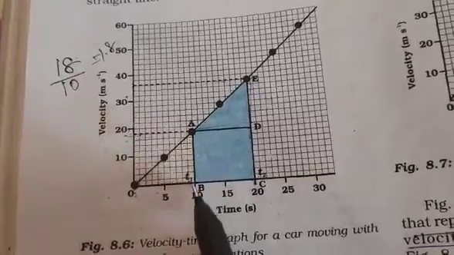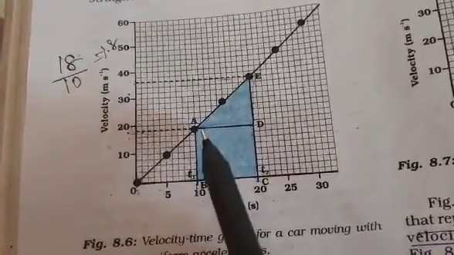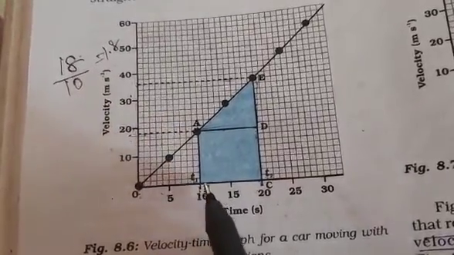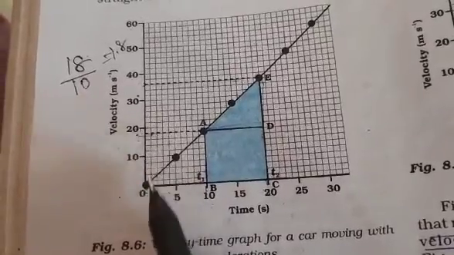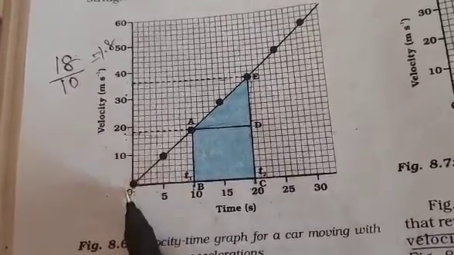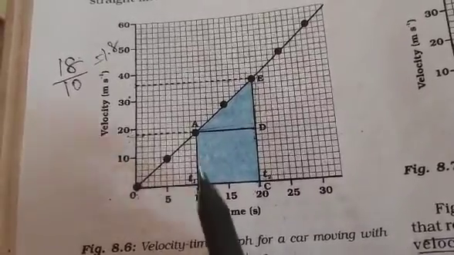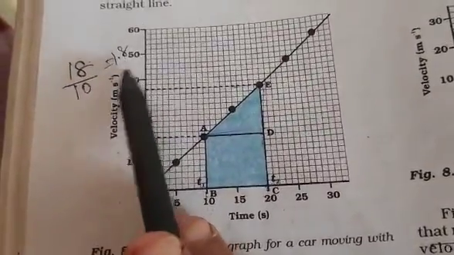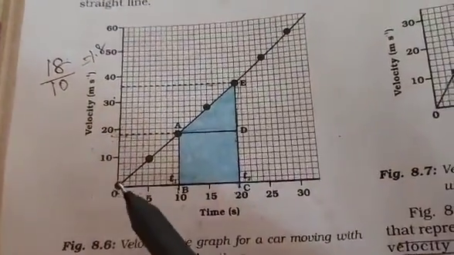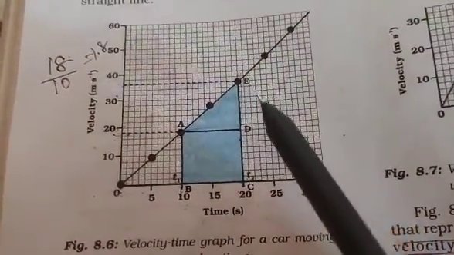What is this distance AB? The number corresponding to A is 18 and the number corresponding to B is 0. So 18 minus 0, 18. And what will be this one, OB? 0 and 10. 10 minus 0 will be 10. So 18 upon 10, how much will it come to? 1.8. Okay, now let us take out the bigger slope, OE.